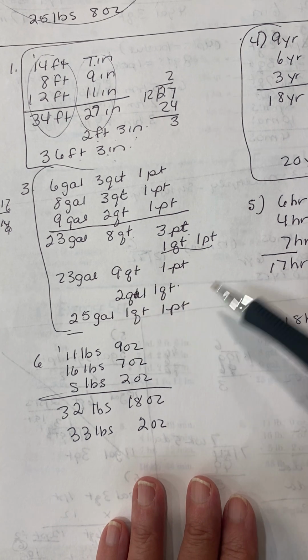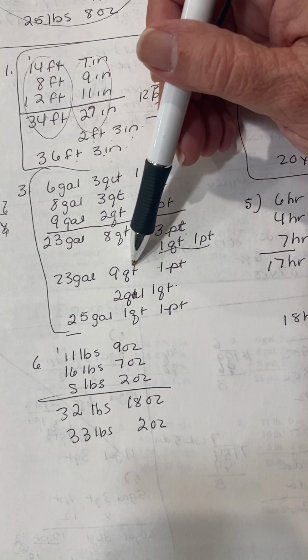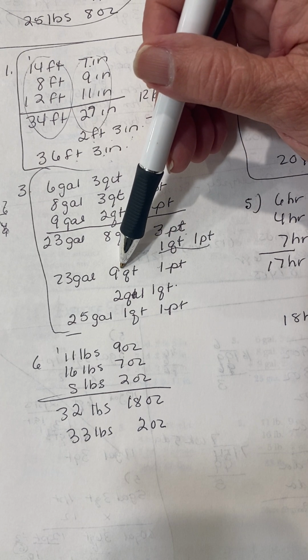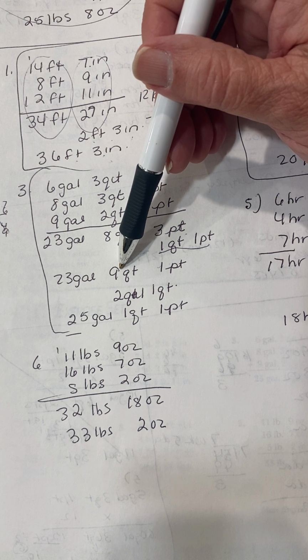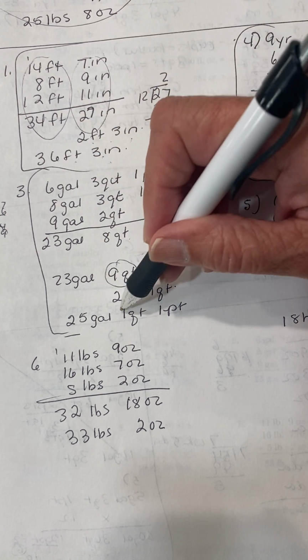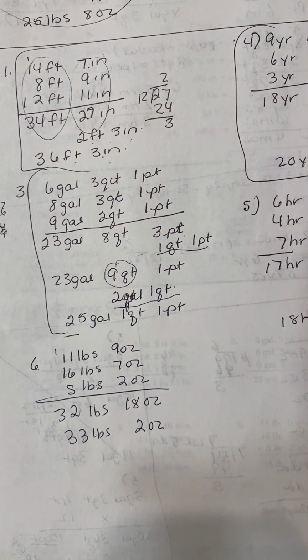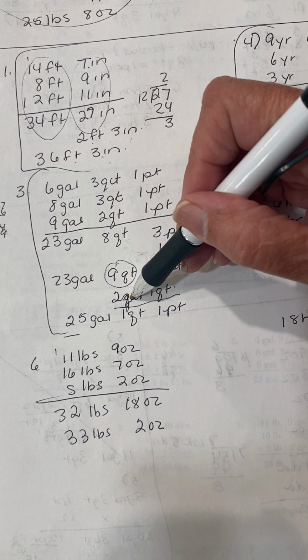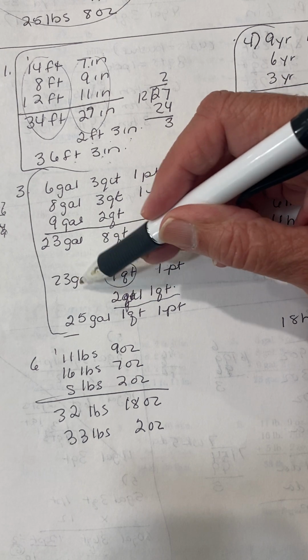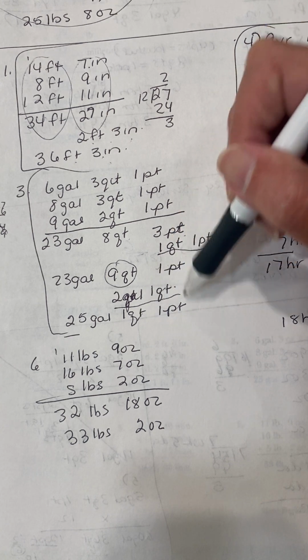Here we have 9 quarts and 1 pint. Well, how many quarts are in a gallon? 4. So we're going to divide that by 4, right? So 9 quarts is going to equal 2 gallons and 1 quart. That's what kind of got me. So we're going to add that 2 gallons over to the 23. And we have 25 gallons and 1 quart and 1 pint.